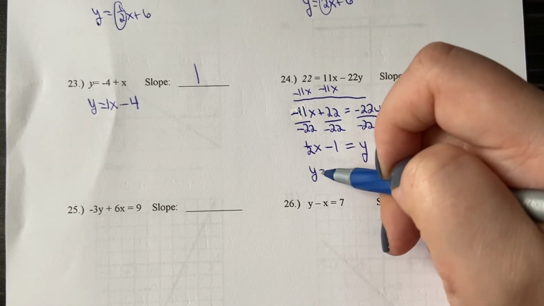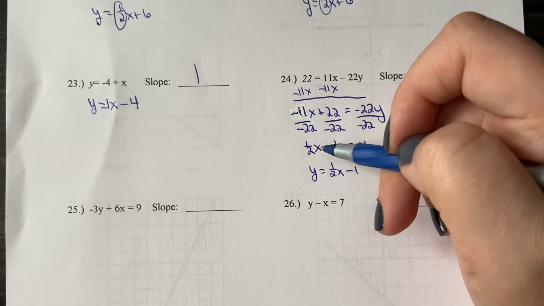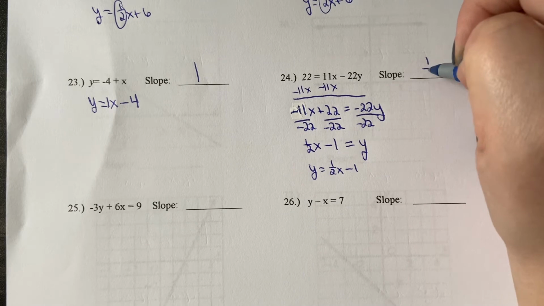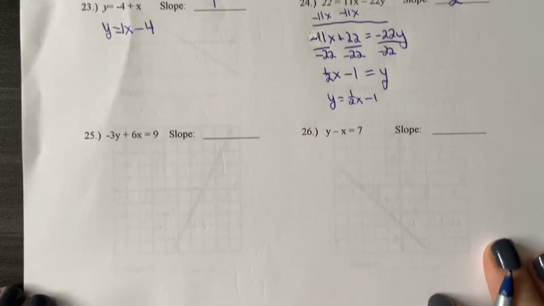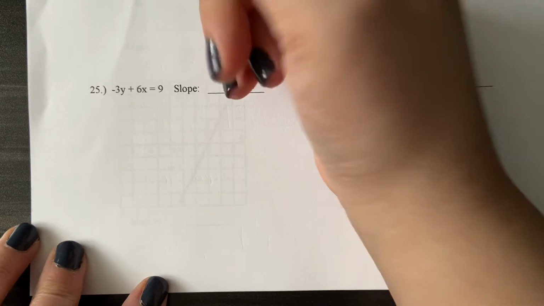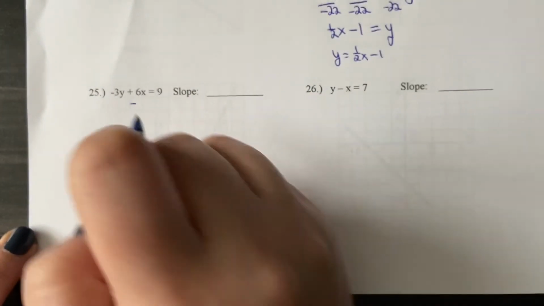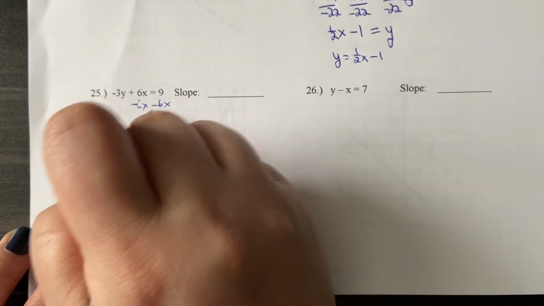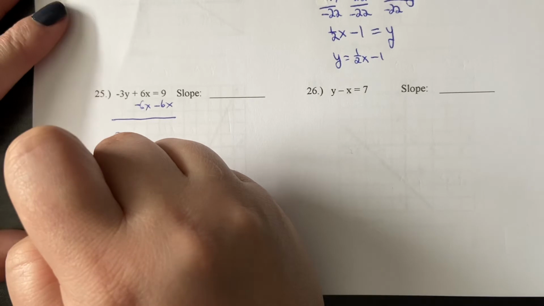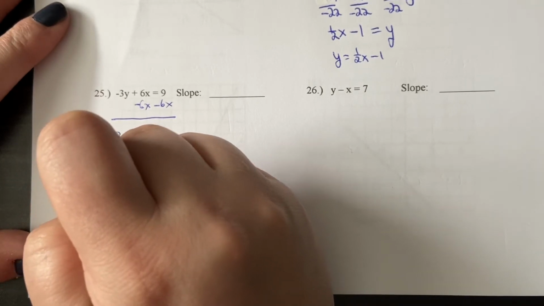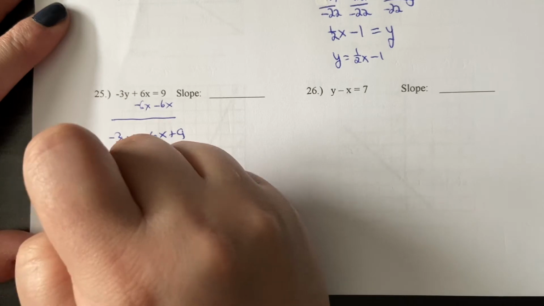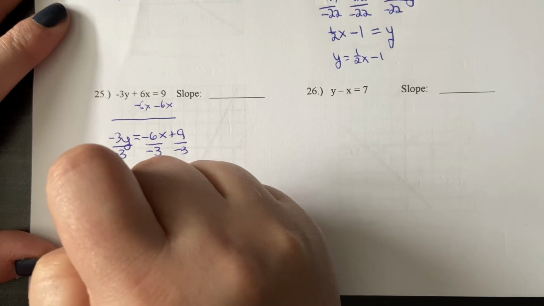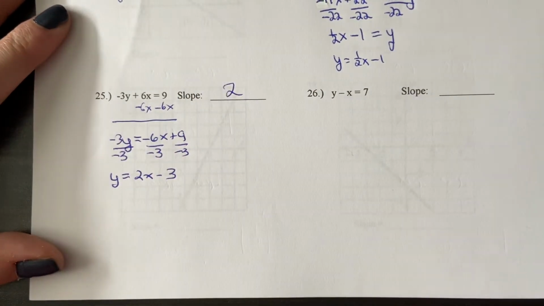So again, if you don't like the way that looks, just rearrange it and move the terms, you know what I mean? Move this part over to the front. So your slope then is 1/2. So then for number 25, same thing. I'm going to start by subtracting 6x on both sides. You get negative 3y is equal to negative 6x plus 9, and then divide every term by a negative 3. So y is 2x minus 3, so your slope would just be a 2.